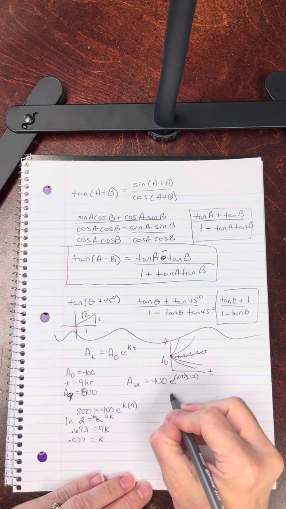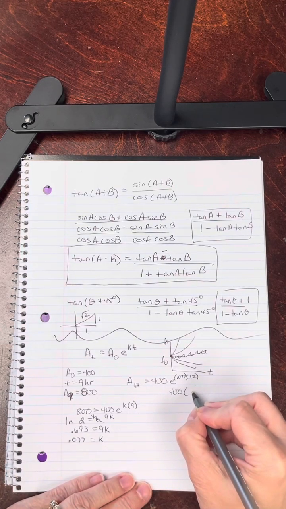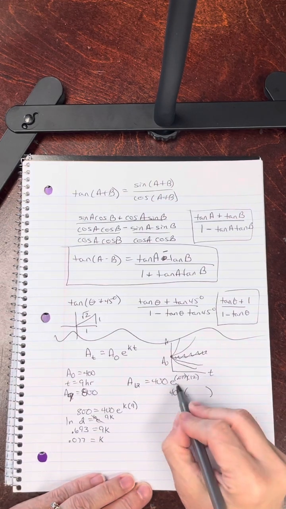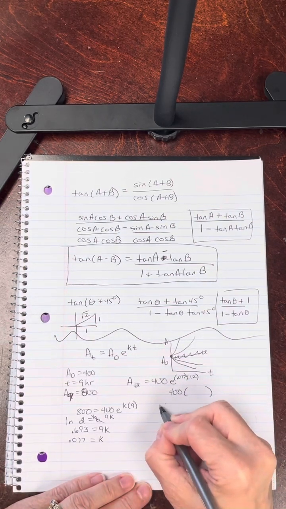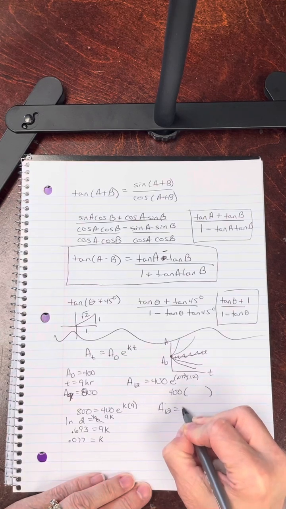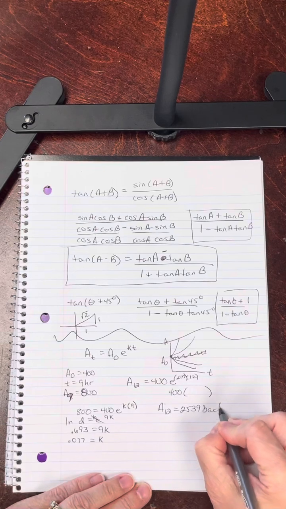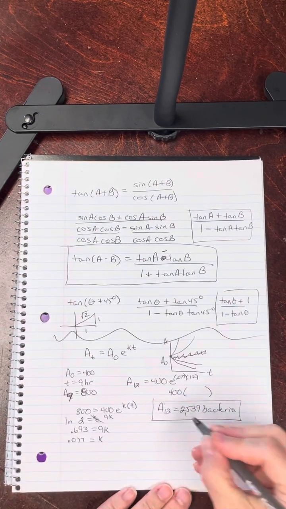And that should give you 400 multiplying with... Oh, they didn't tell me that number specifically. Well, how sad. Okay, whatever that number is, e to that power is then going to multiply with the 400. That they did tell me. So A after 12 hours is 2,539 bacteria. A word problem should have an answer label with it. That's how many bacteria after 12 hours.